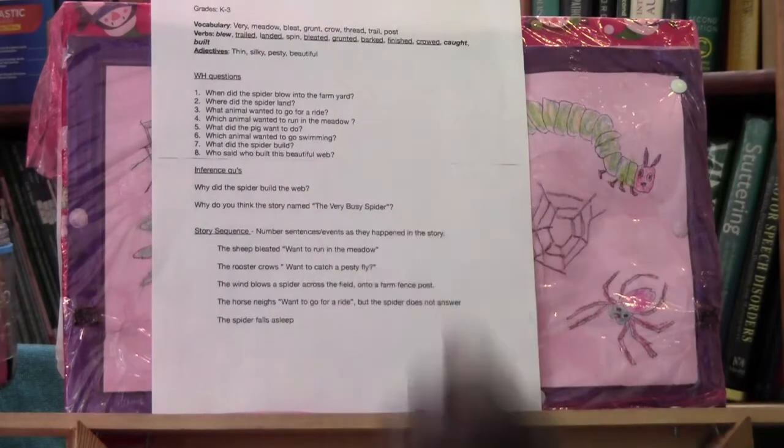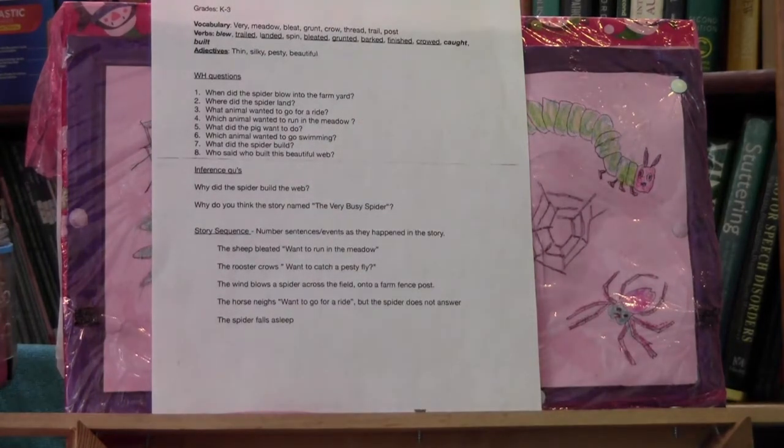Words like very is a term that maybe a second grader or third grader might encounter, and it needs to be explained as the furthest, the most something can be. Something is very tasty. It means it's the most tasty it can be.